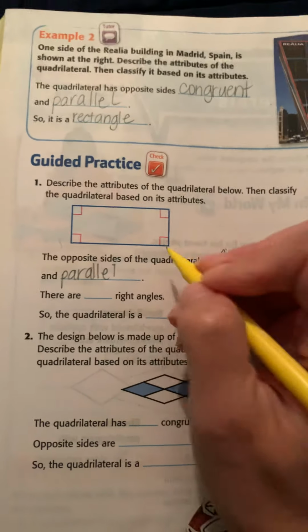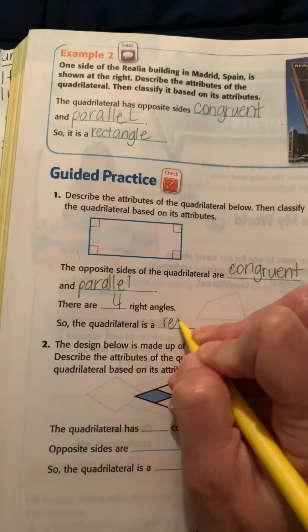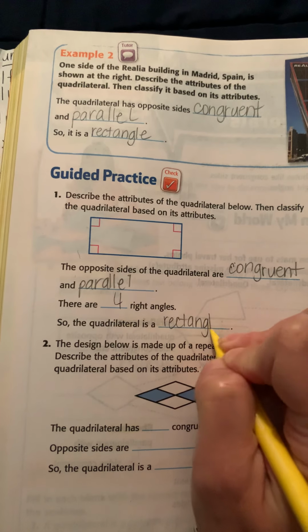And there are 4 right angles. So the quadrilateral then is a rectangle.